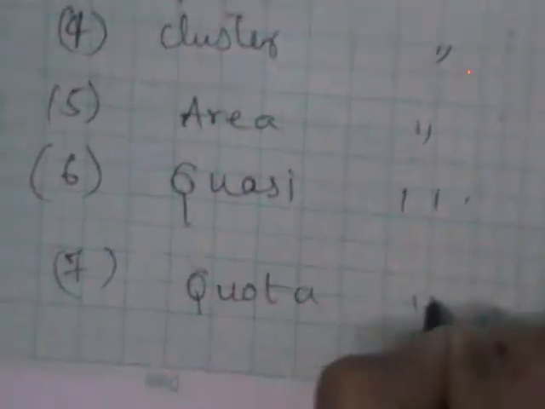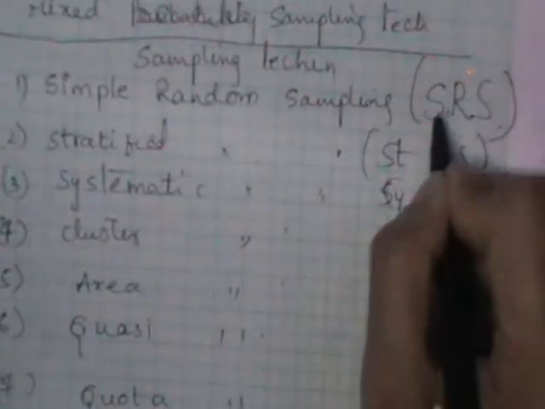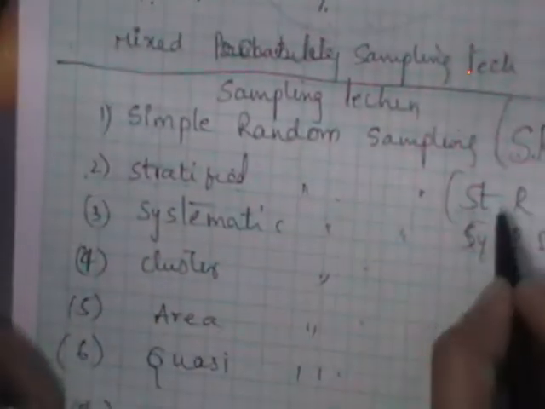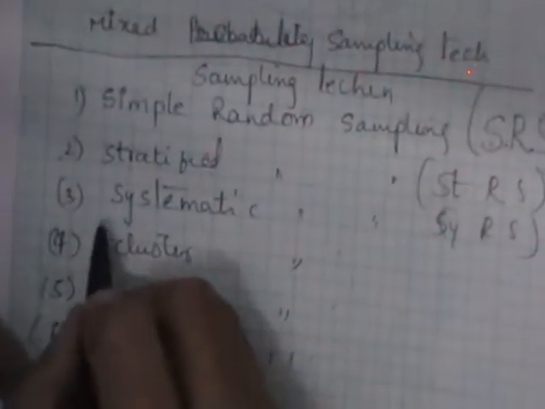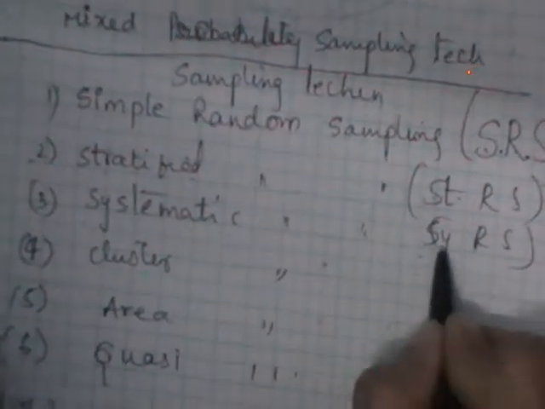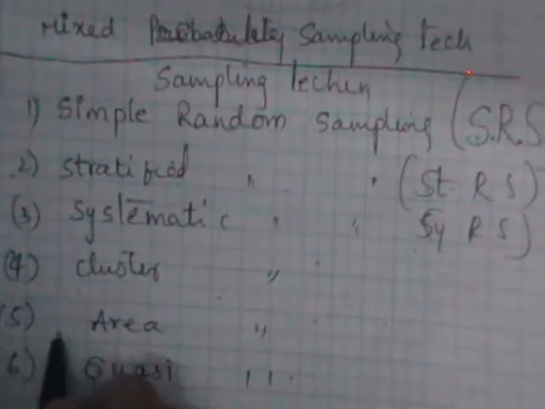These are the different techniques available to us to select a required sample from a population. Simple random sampling, stratified random sampling, systematic random sampling, cluster random sampling, area sampling, quasi sampling, quota sampling: all of those come under probability sampling.